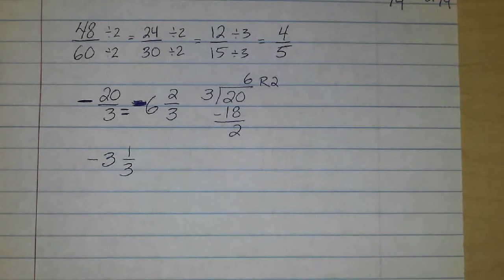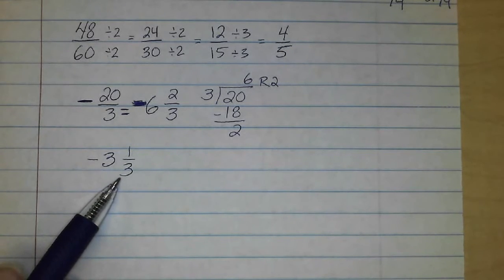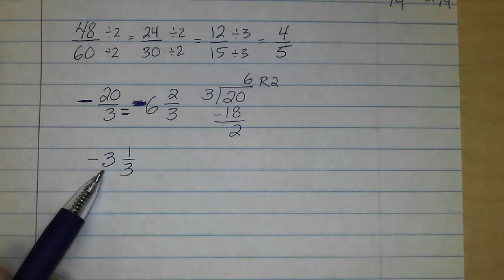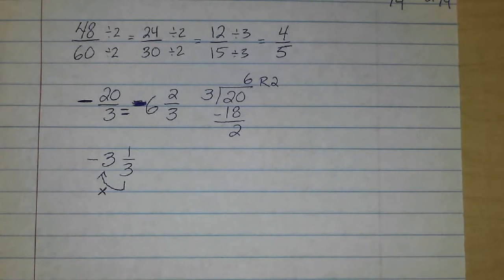In problem 5, we had the mixed number negative 3 1/3. Now the first thing I want to tell you is ignore that negative sign for now. What you're going to do is take the denominator and multiply it by the whole number. Now 3 times 3 gives us 9. Remember that in your head, but I'm going to write that as a little note on the paper.